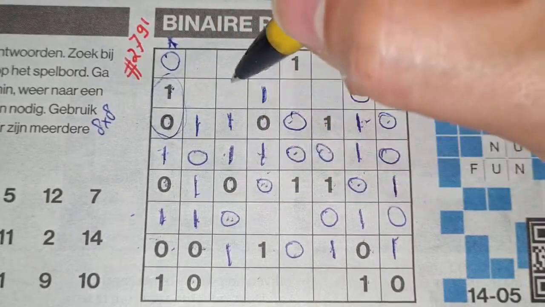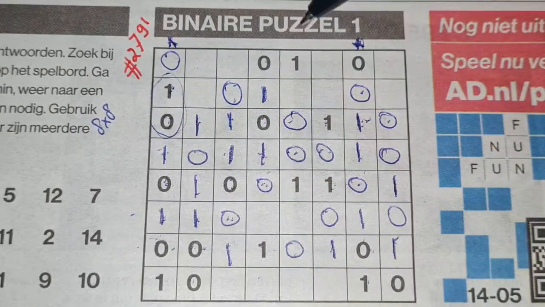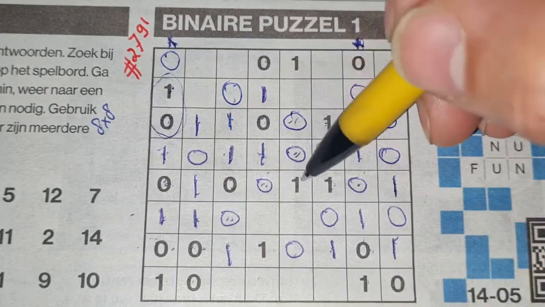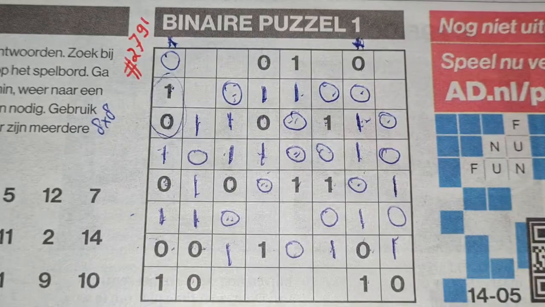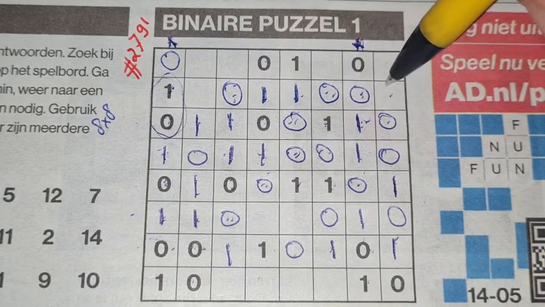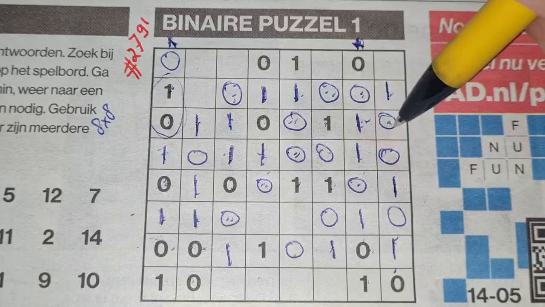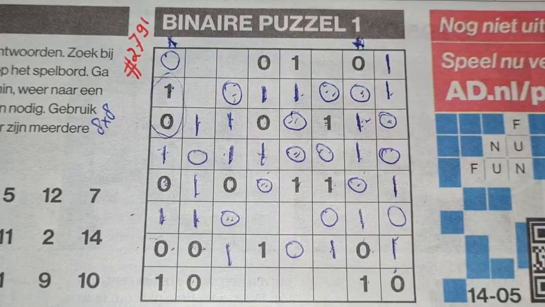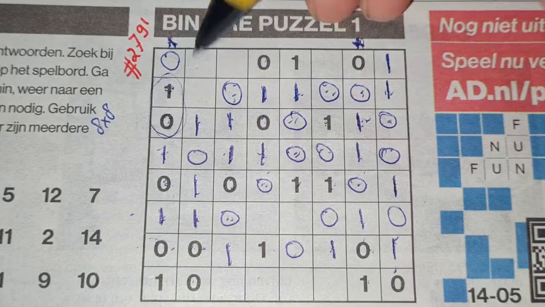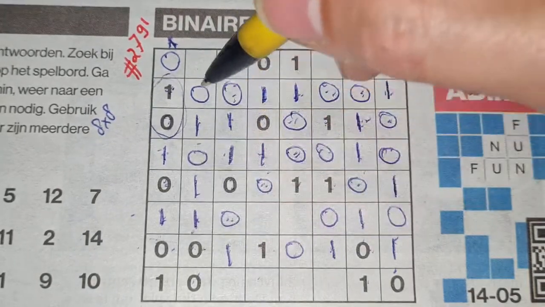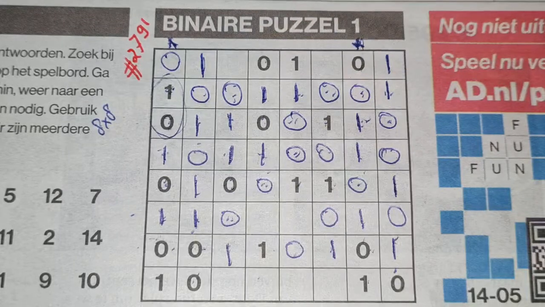Double one, here no, there no. Double O, here one, there one. Double one, here no, there no. Double O, here one, there one. 1, 2, 3, 4 O's, so the rest are ones. 1, 2, 3, 4 ones, so the rest are O's. 1, 2, 3, 4 O's, so the rest are ones.